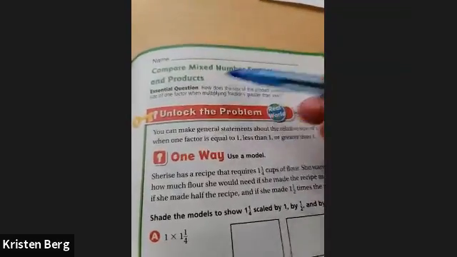Now I'm going to be going over 7-8. So it was just like the other previous one, 7-6. So I'm just going to go right on into it. It says compare mixed number factors and products.